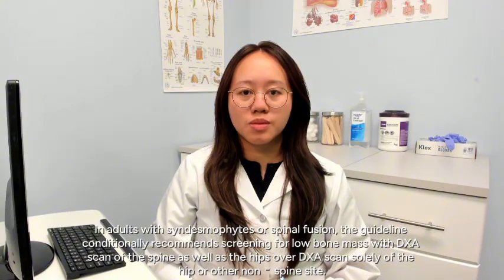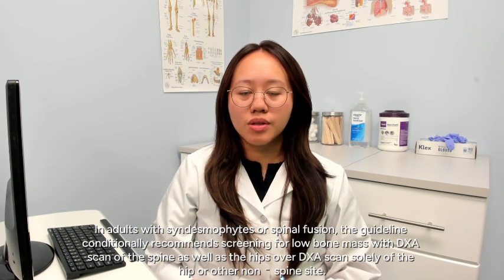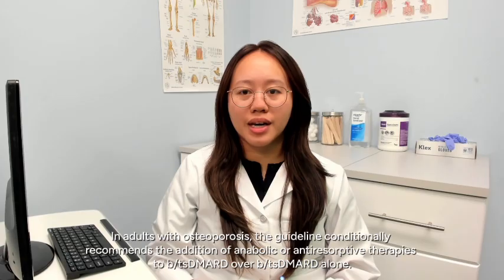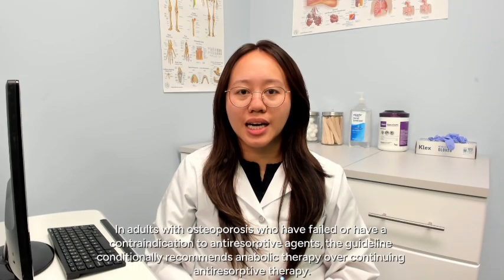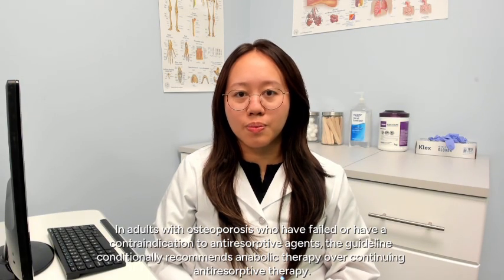In adults with syndesmophysis or spinal fusion, the guideline conditionally recommends screening for low bone mass with DXA scan of the spine as well as the hips over DXA scan solely of the hip or other non-spinous site. In adults with osteoporosis, the guideline conditionally recommends the addition of anabolic or anti-resorptive therapies to B/TSDMARD over B/TSDMARD alone. In adults with osteoporosis who have failed or have a contraindication to anti-resorptive agents, the guideline conditionally recommends anabolic therapy over continuing anti-resorptive therapy.